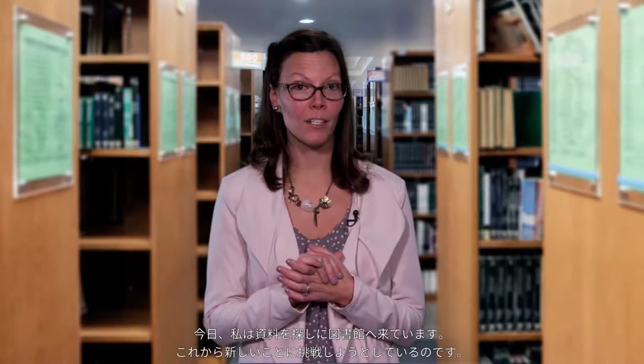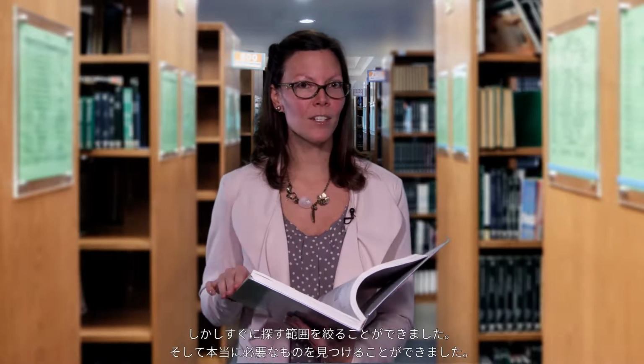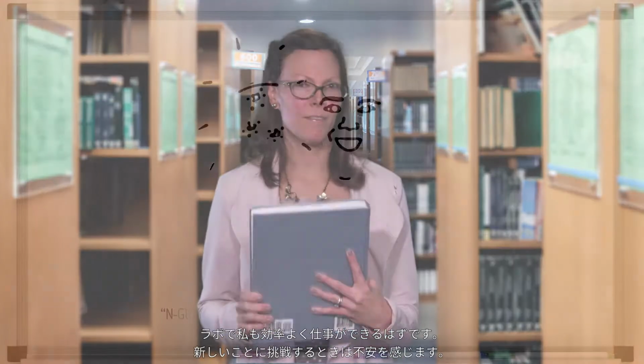Today I'm in the library looking for a reference for a new endeavor I'm trying to tackle. I assumed that this would take me a long time, and I felt overwhelmed at first, but then I narrowed down the search and was able to find exactly what I needed. Libraries can be so valuable to help you get off to a great start. I sure wish I could be this efficient in the lab.